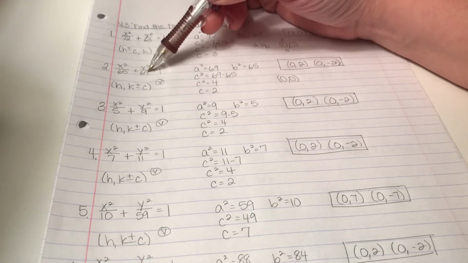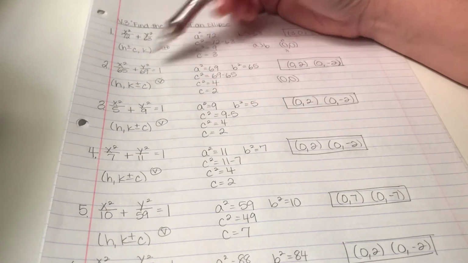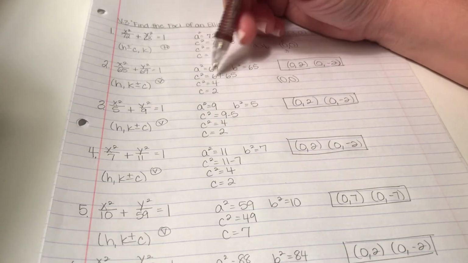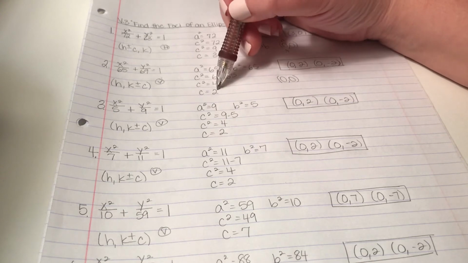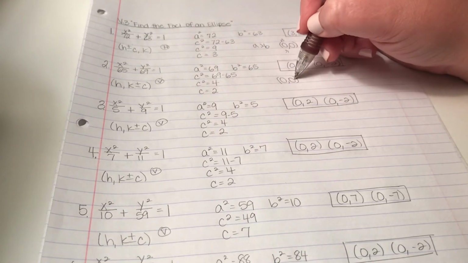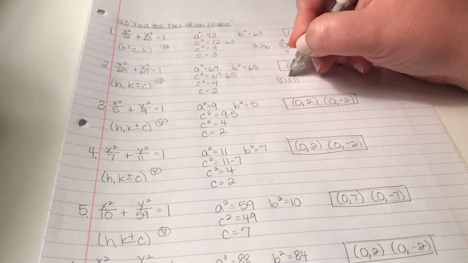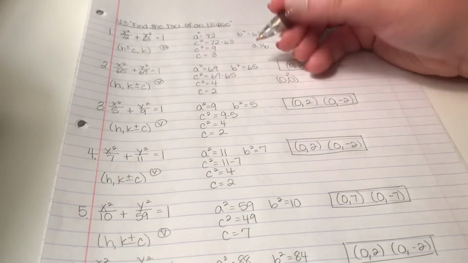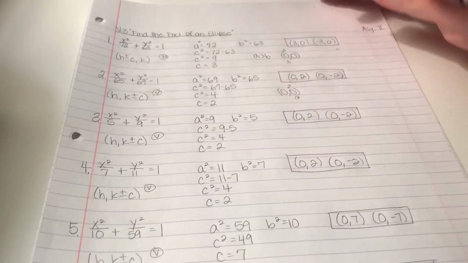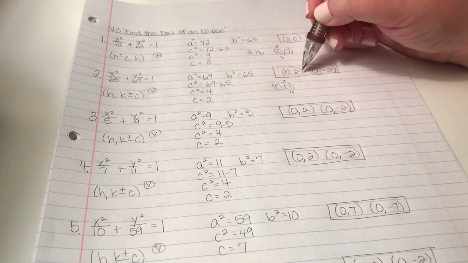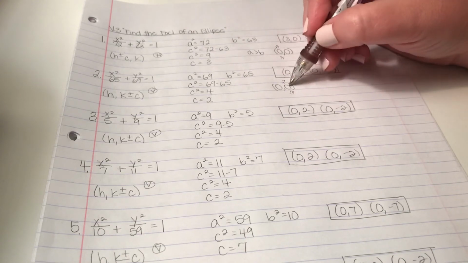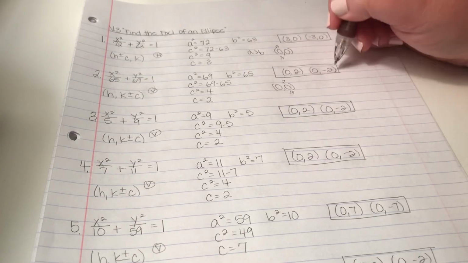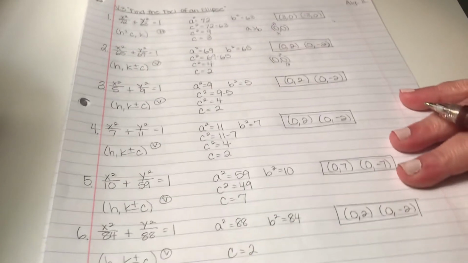Our a squared is our bigger number, so 69. Our b squared is 65. So we just take 69 minus 65, that's 4. The square root is 2. So to 0, 0, we're going to add 2 to our y value, and subtract 2. And I said y, but we call it k in this instance, right? The 0 stays the same, so if I'm writing two ordered pairs, I can just say 0, comma, and then 0 plus 2 is 2. Then another one, 0, comma, and 0 minus 2 is negative 2. All right, let's do a couple more.